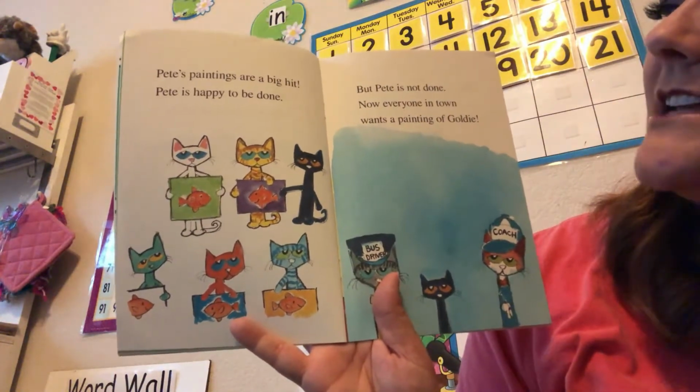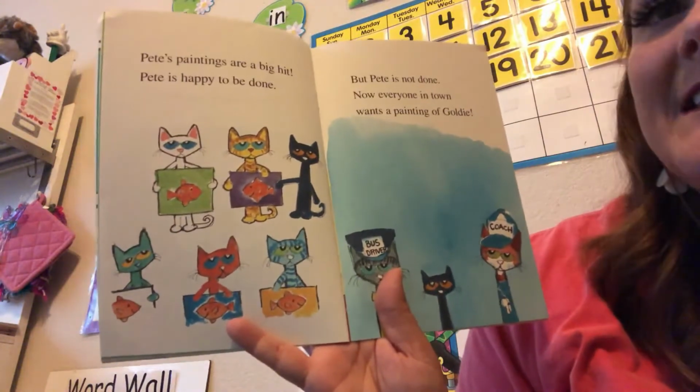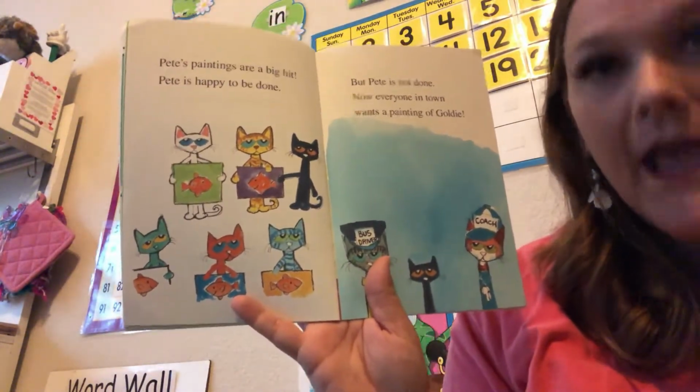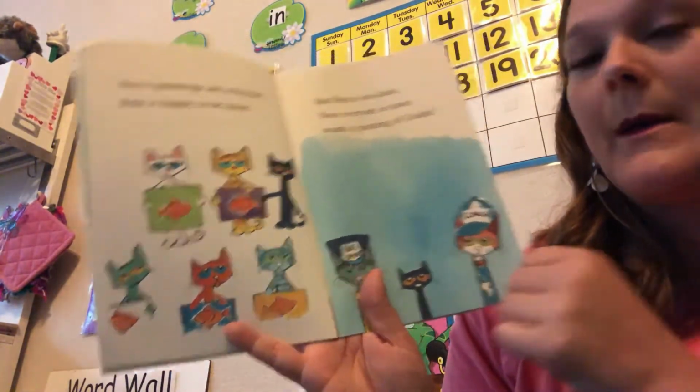But Pete is not done. Now everyone in town wants a painting of Goldie. Do you think he's going to paint one for everybody in town? I don't know. That's a lot of people.